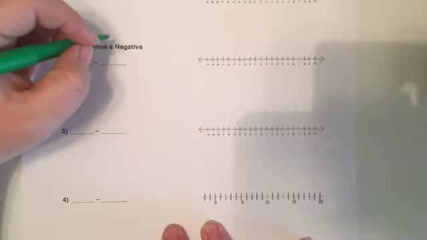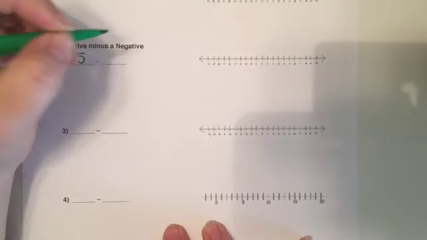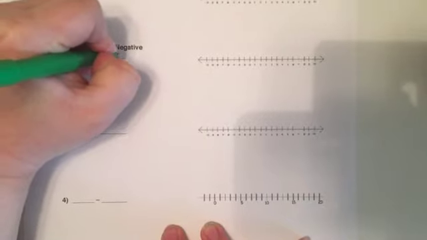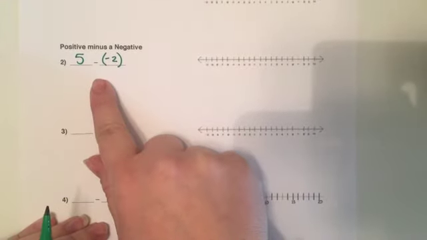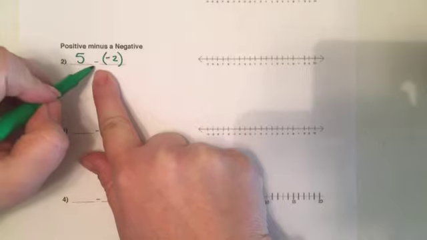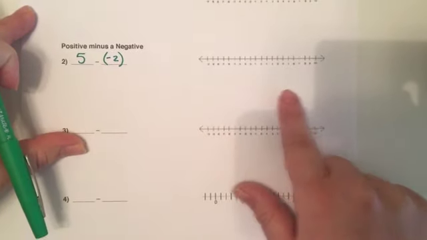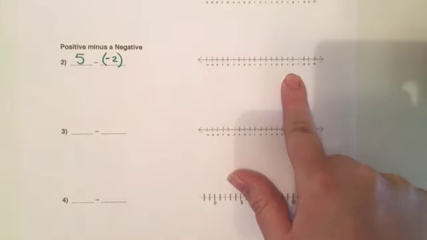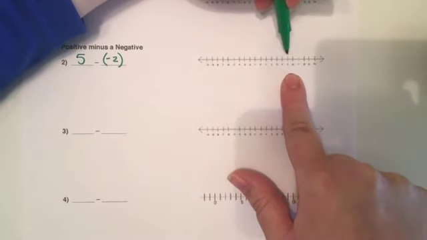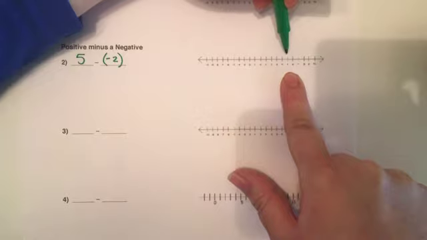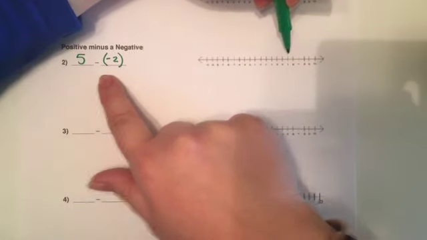So the first one we're going to go over is positive 5 minus negative 2. And I'm just drawing the parentheses here so that you can see the difference between the subtraction sign and the negative sign. So for this problem, I'm going to start at positive 5, which is right here. And I'm going to subtract negative 2.